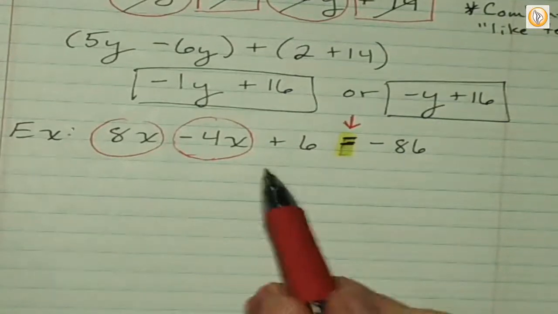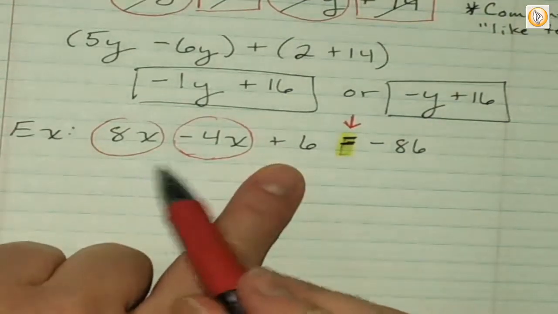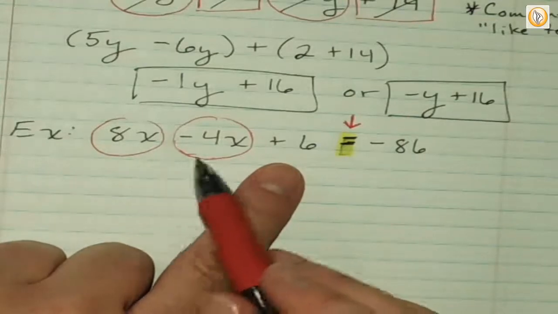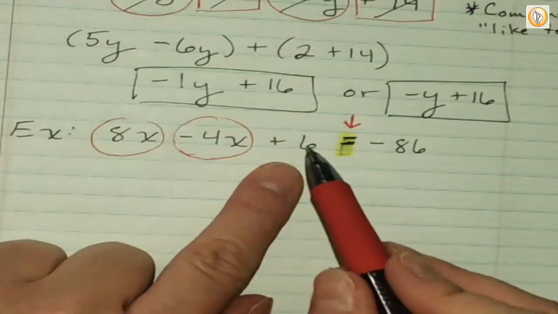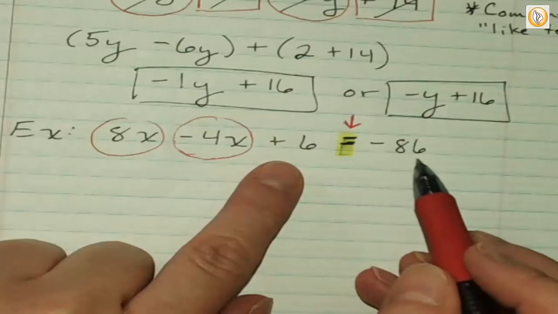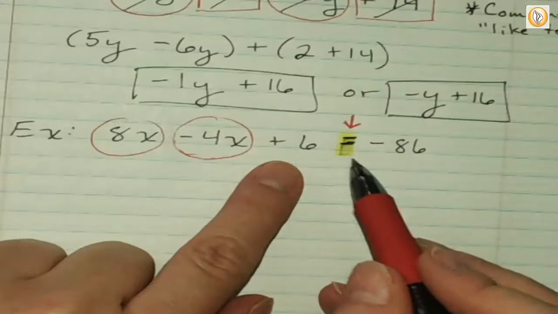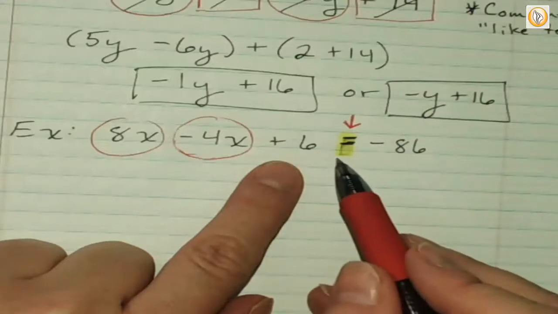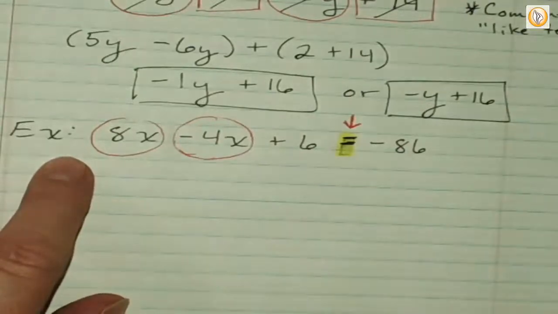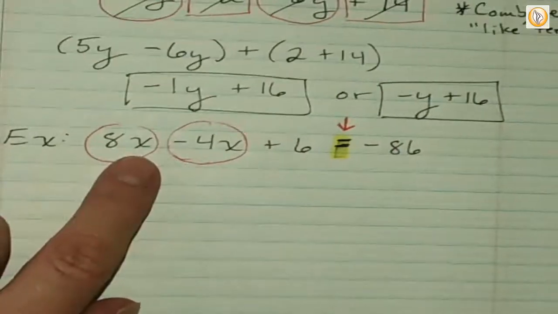Okay. So can I combine the 6 with either one of these, Cecilia? Can I combine the 6 right now with the negative 86? No, you can't because of that equal sign. We can move it over, but we're not going to do that right now. We're combining like terms.